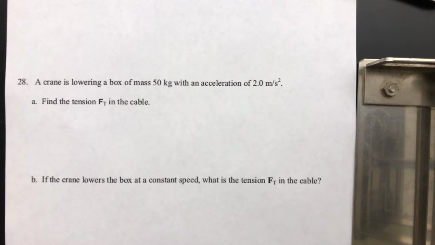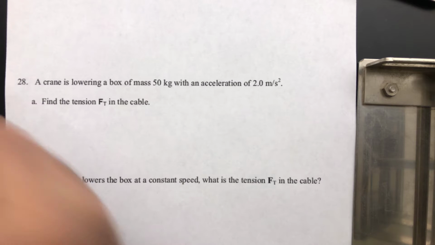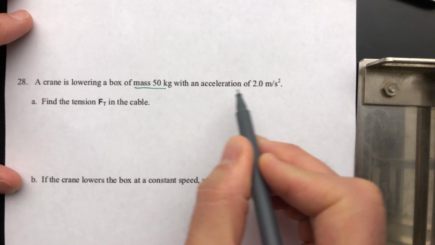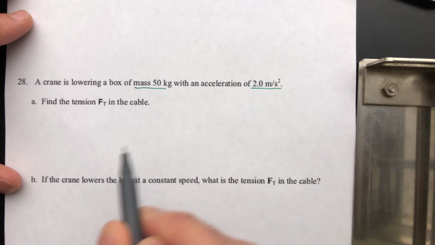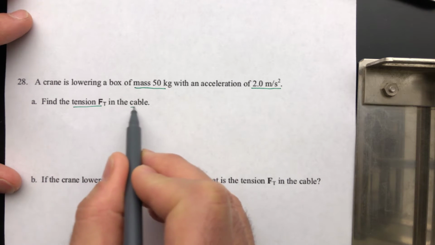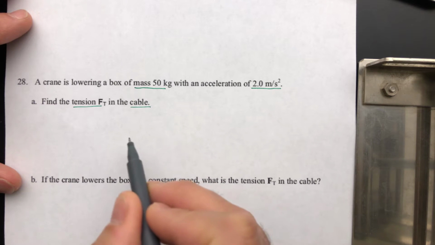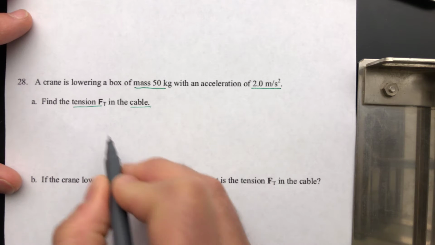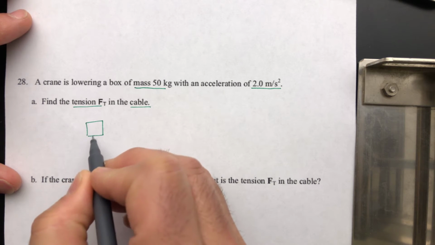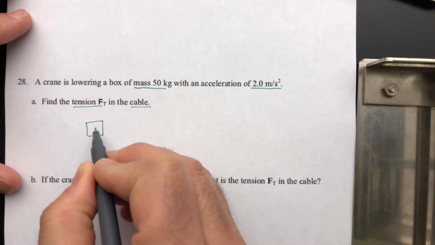So this is a solution for number 28 in the PPB. A crane is lowering a box of mass 50 kilograms with an acceleration of 2.0 meters per second squared. We're going to find the tension in the cable that connects the crane to the box. So we're going to start with our 5-step process: draw and label the picture. I'm going to just go right ahead and do the free body diagram.